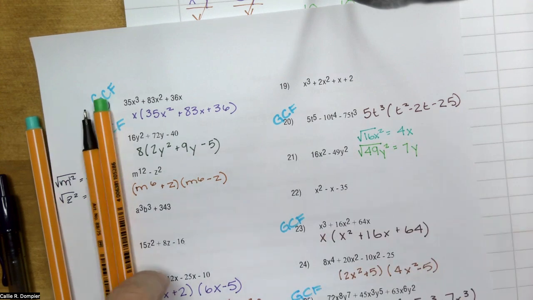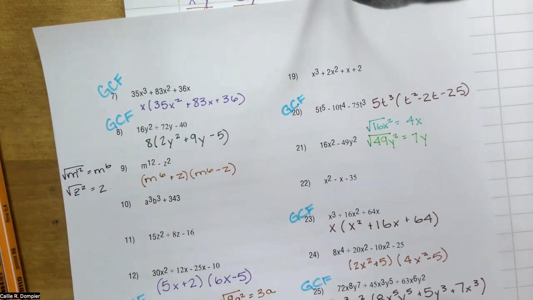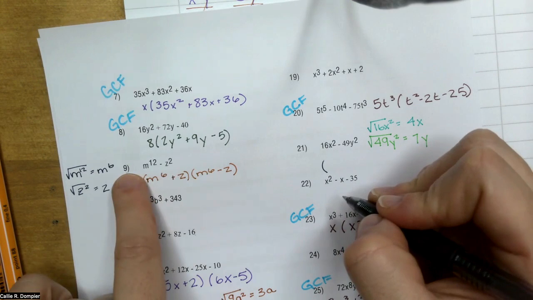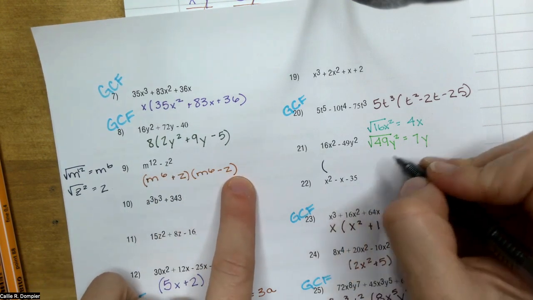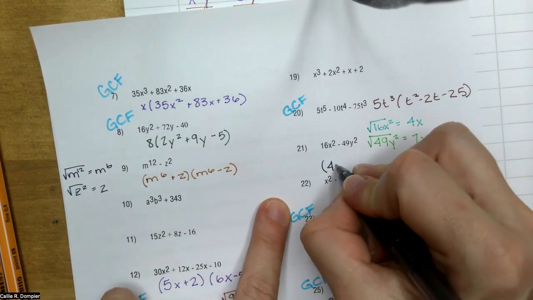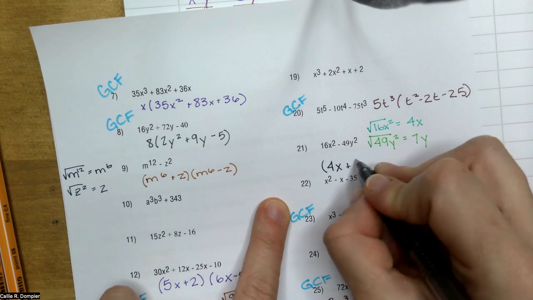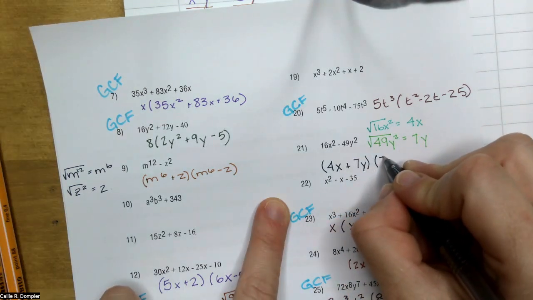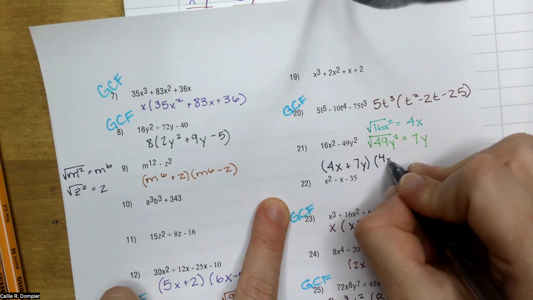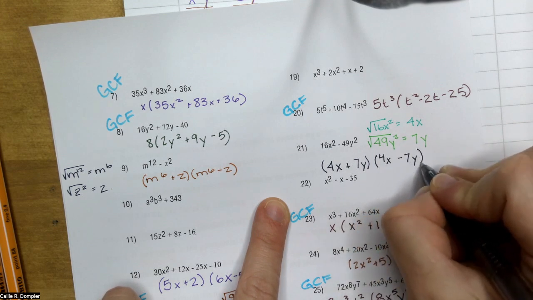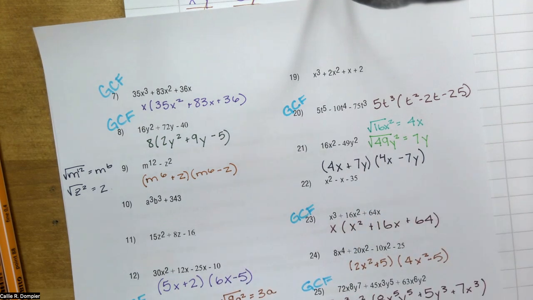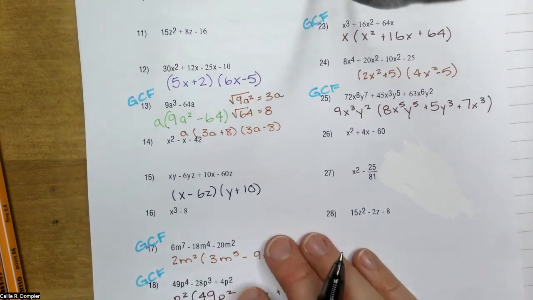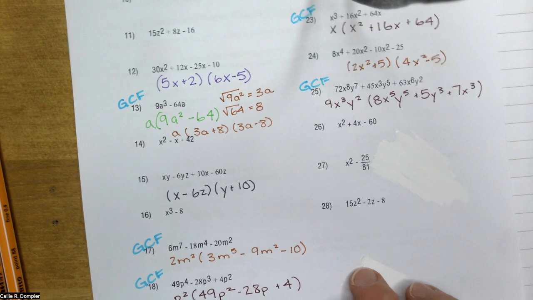So I take those and I put them into my formula, which is just a plus b times a minus b. My a is 4x. My b is 7y. So 4x plus 7y times 4x minus 7y is my final answer. Good. All right, any other ones? Oh, yes, this one is interesting.